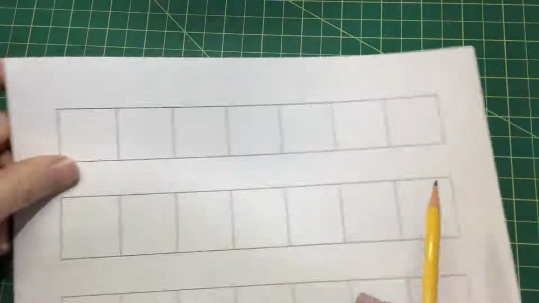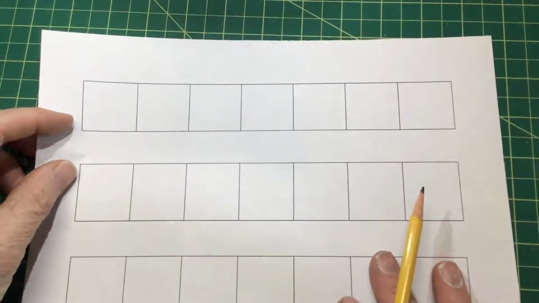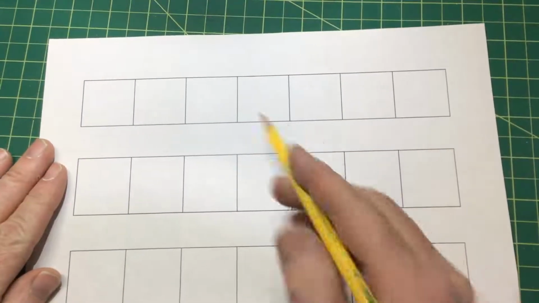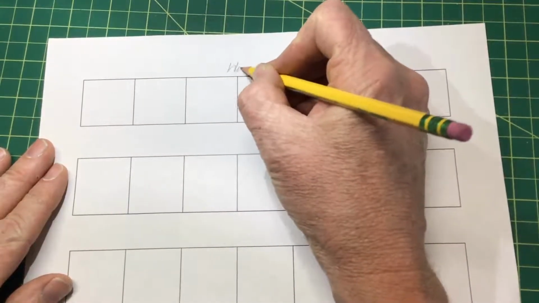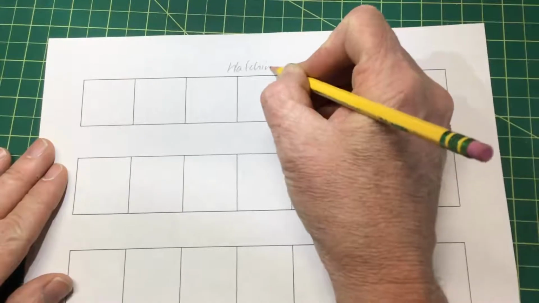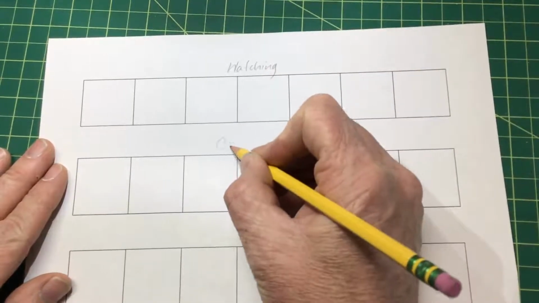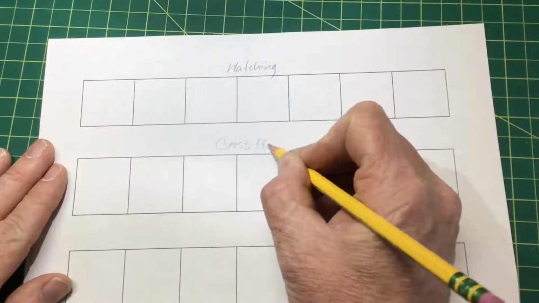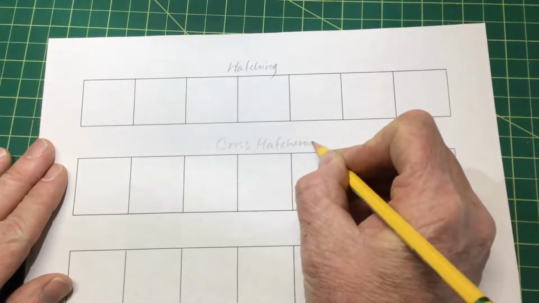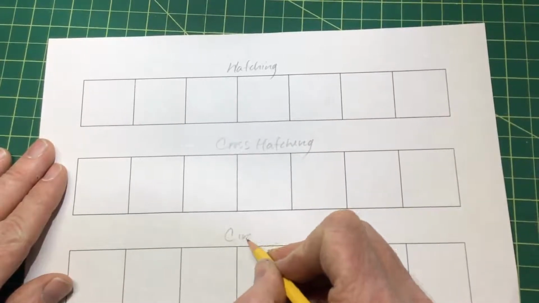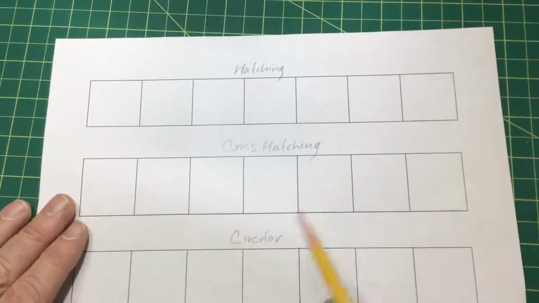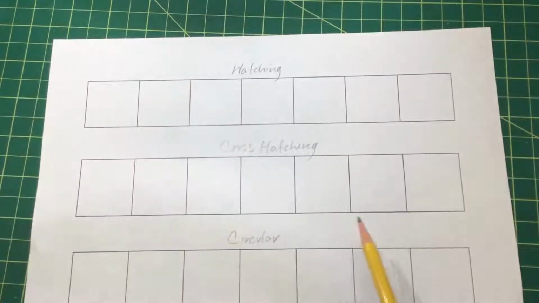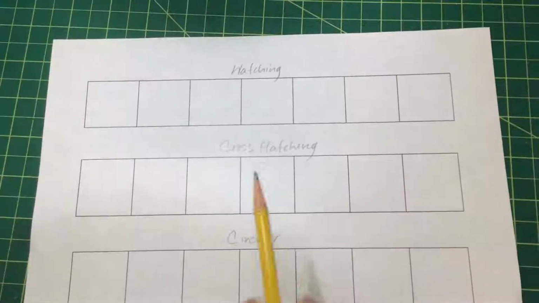Okay, so your assignment is to do these three shading techniques for me. The first one is going to be called hatching. You can write this on your paper when I give it to you. Cross hatching and circular shading.